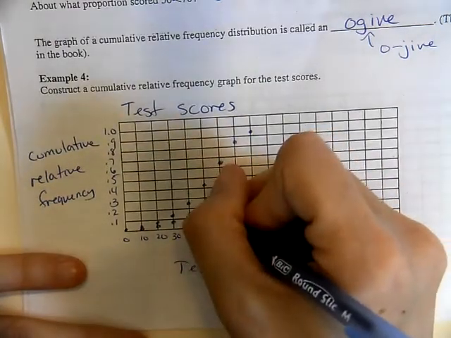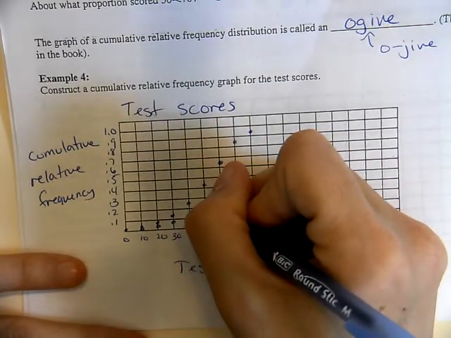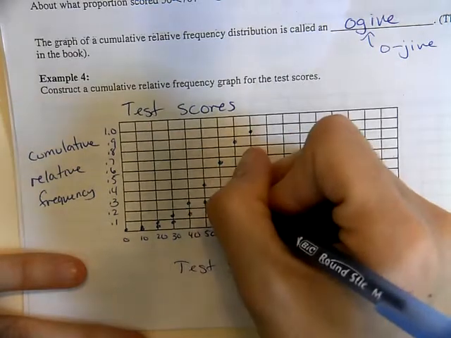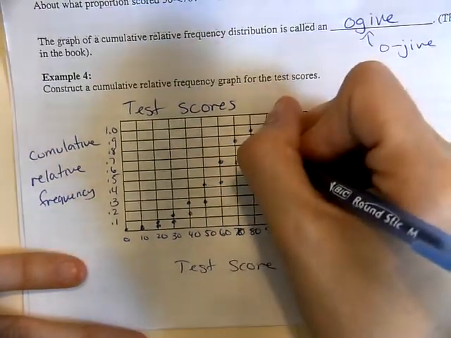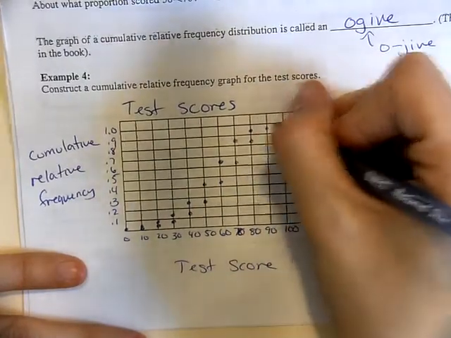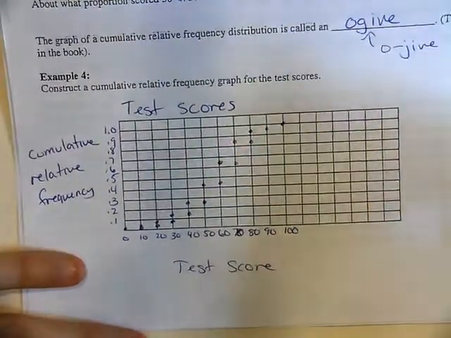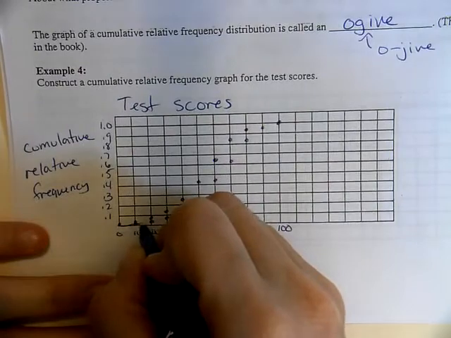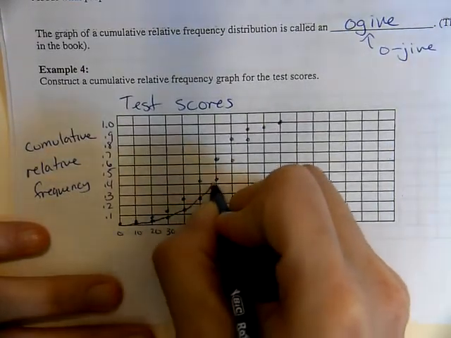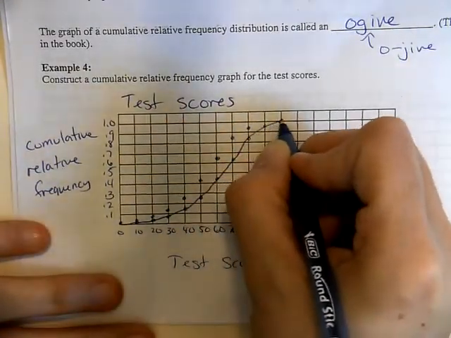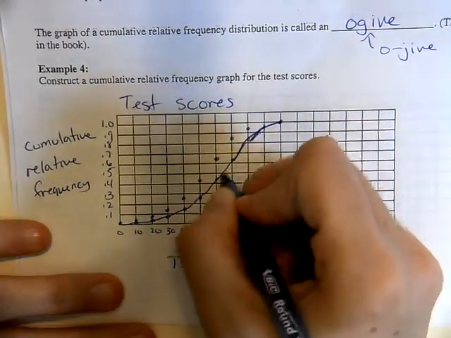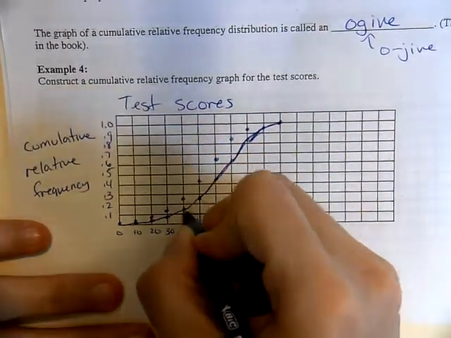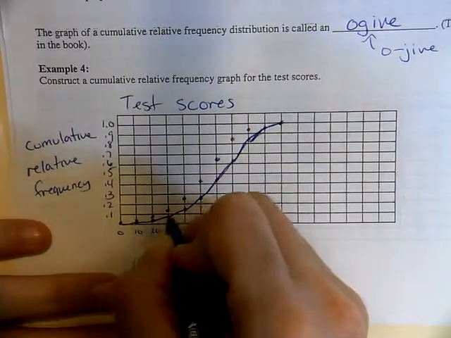0.15. 0.265. It's like, wait, I'm off. There we go. Because the 1 should be at 100. So look at my lower dots. So for 0, you should start at 0. Oh, and I told you I'd connect these individually, but that's okay. So as you can see, it's sort of a curve.